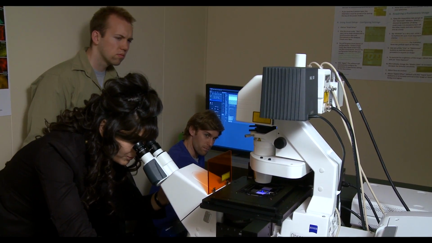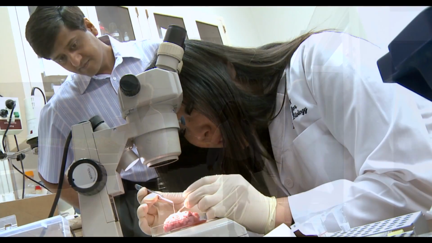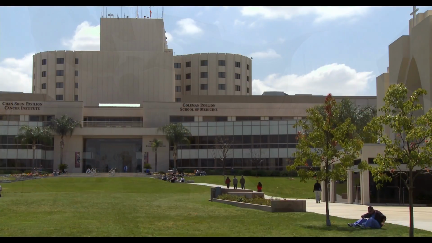This facility with the different techniques that can be employed will be of great value to basic scientists, translational scientists, clinical scientists in helping us solve some of these enigmas that challenge us today. Help to make the world a better place.